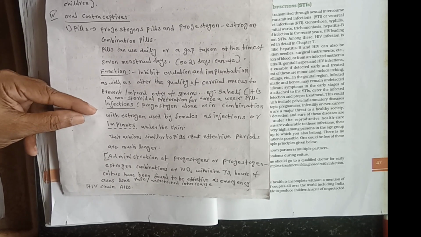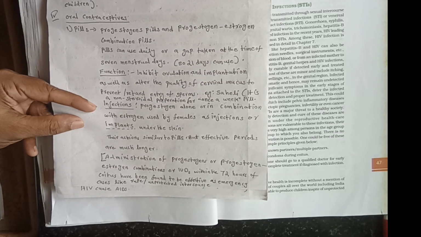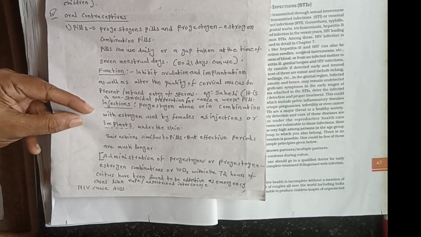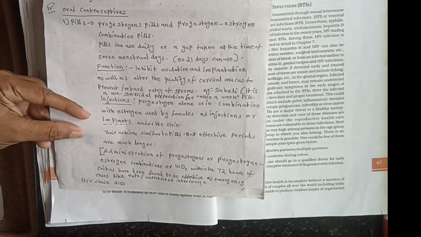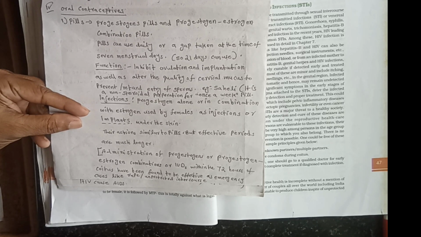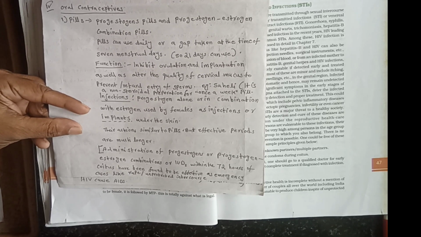Then another, injections. Progestogen alone or a combination of estrogen plus progestogen is used by females as injections or implants under the skin.